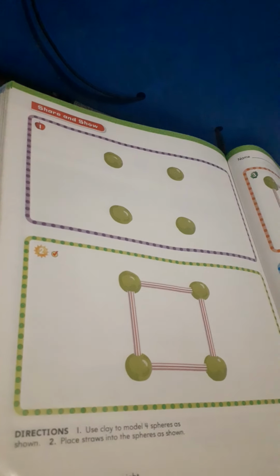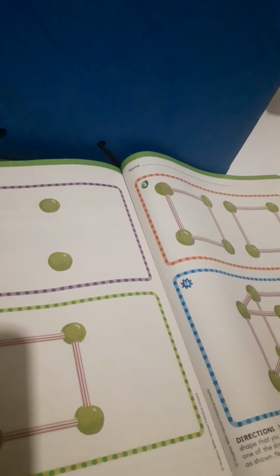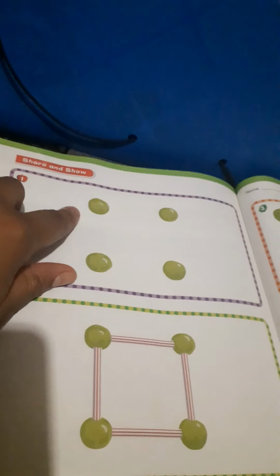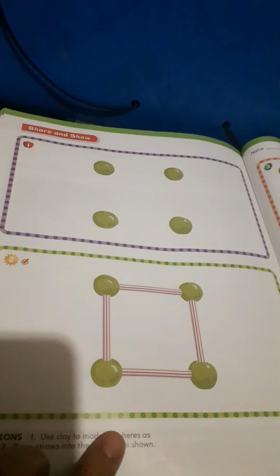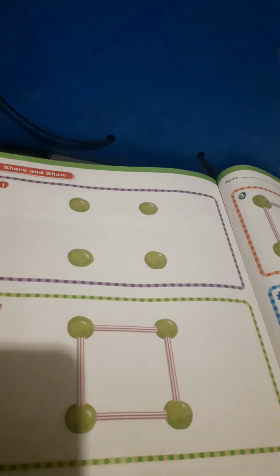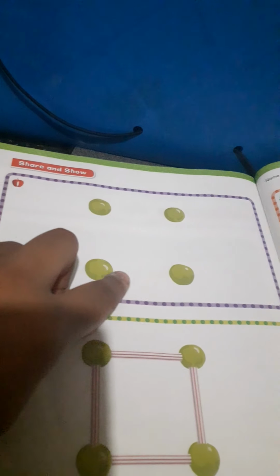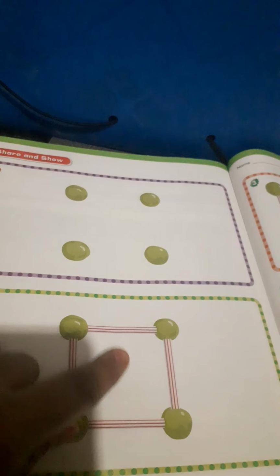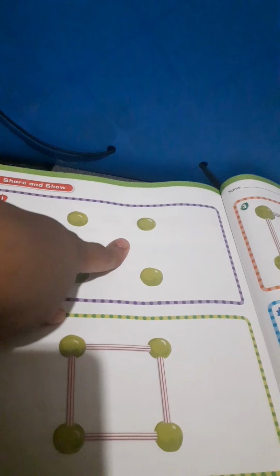Page 438. This is maybe our final and last page. So if you can see, for example, we have like a play dough, right? So we're going to read the instruction. Use clay to model 4 spheres as shown. For example, we can make a line. 1, 2, 3, 4. Similar to this. And you are going to draw in your exercise number 1. Okay, we're going to draw.